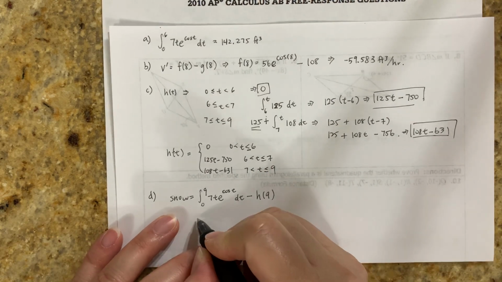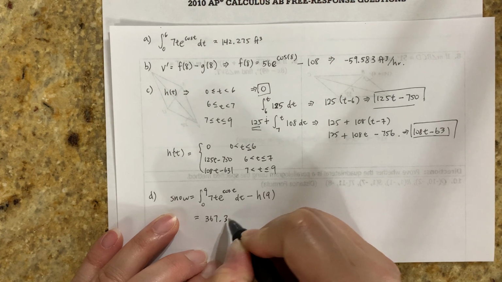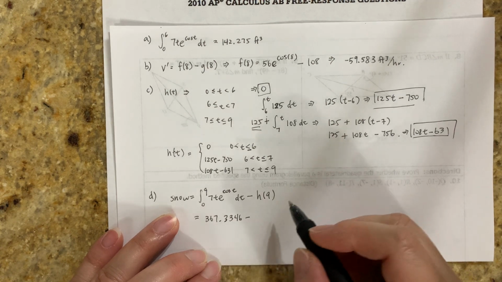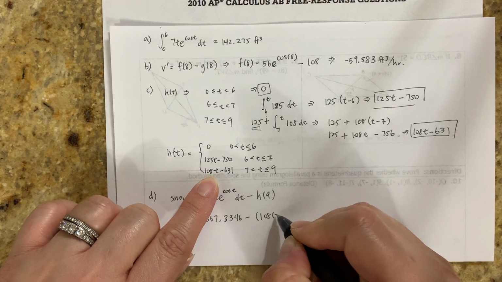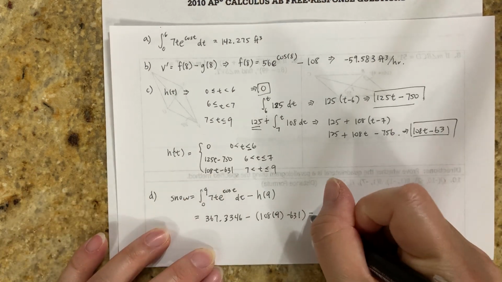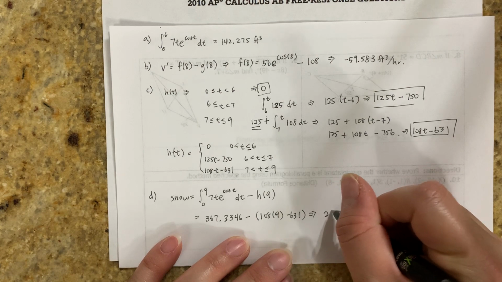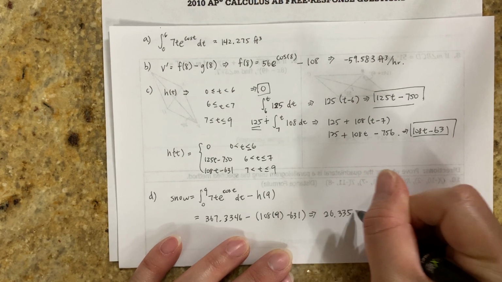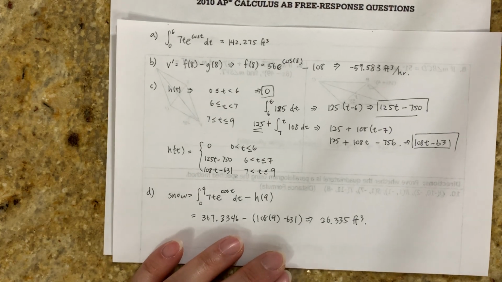So plug this into the calculator. We get 367.3346. And then if we use this formula, we get 108 times 9 minus 631. In the end, at 9 a.m., we have 26.335 cubic feet of snow.